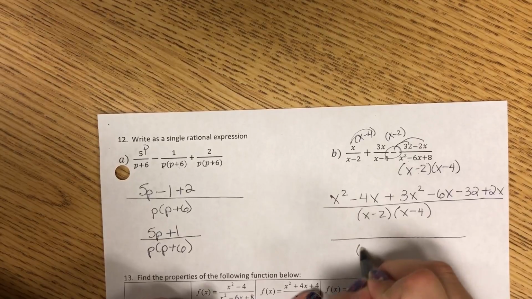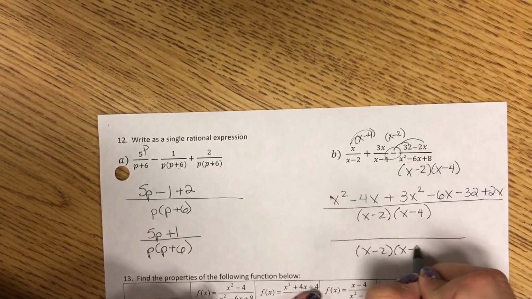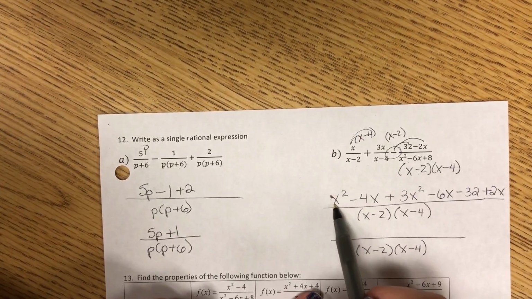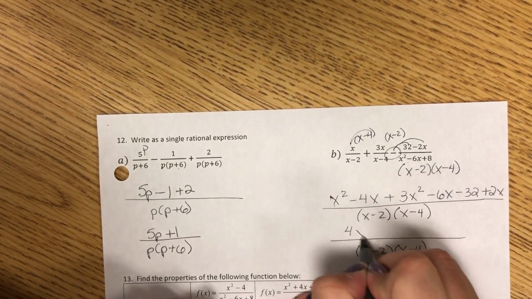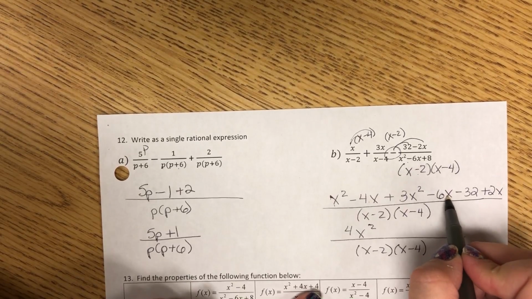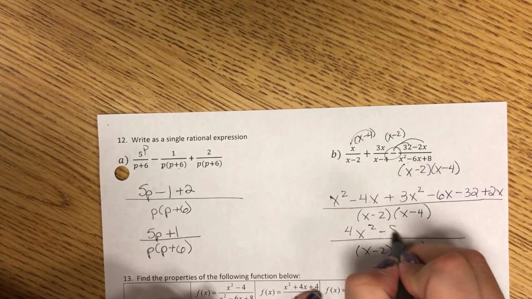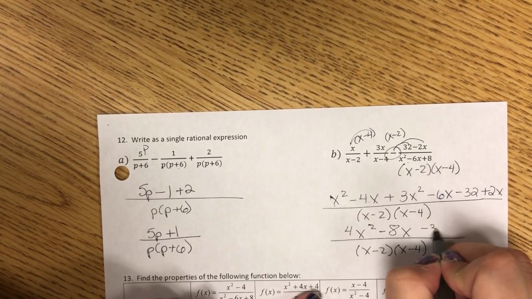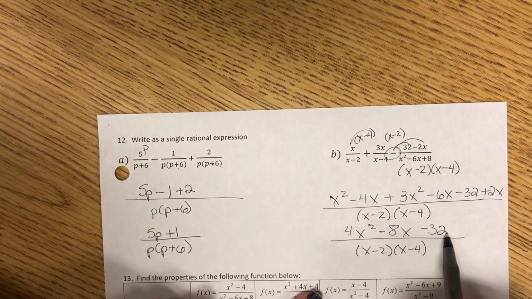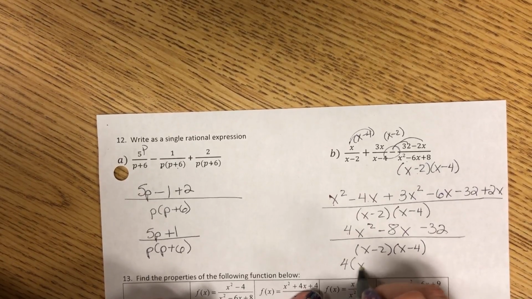Okay, in the numerator, x squared and 3x squared is 4x squared. -4, -6 is -10, plus 2 is -8, and -32. Ooh, that can factor. Let's see what happens when we take out a 4.